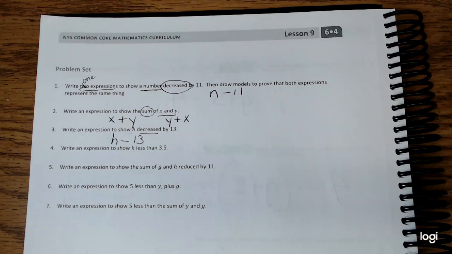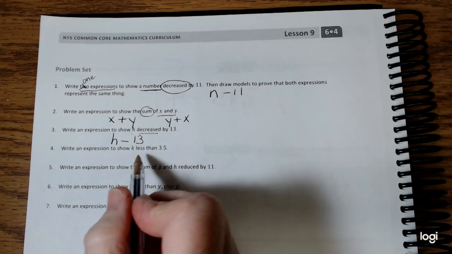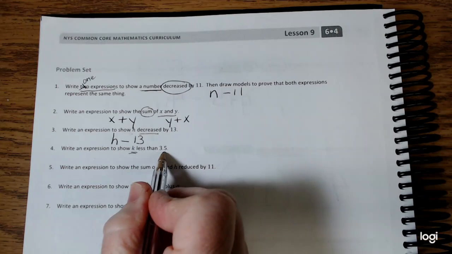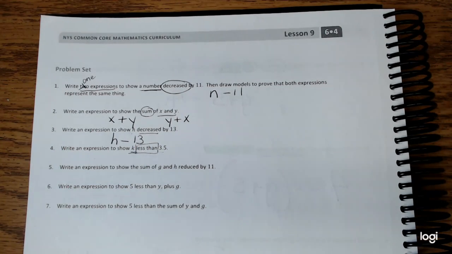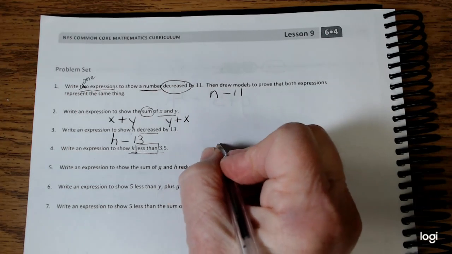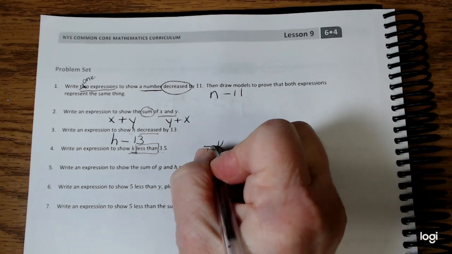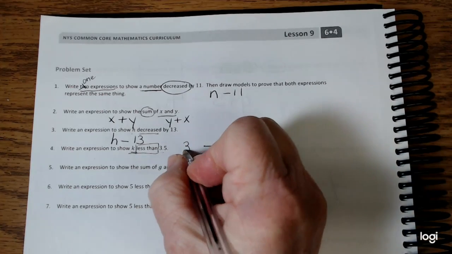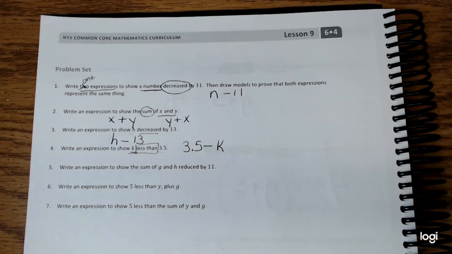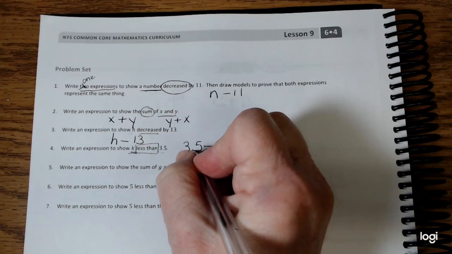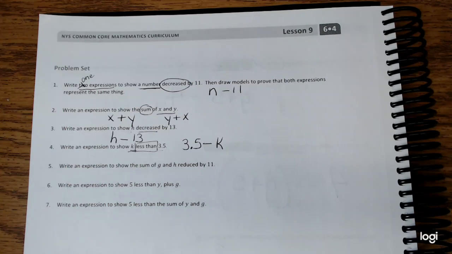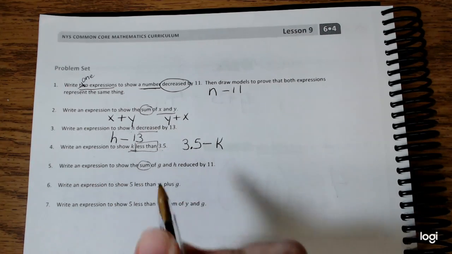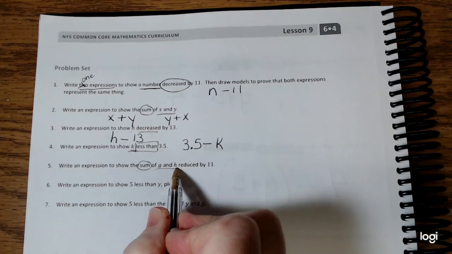Number 4. Write an expression to show k less than 3.5. This is the one that tricks a lot of us. K less than 3.5. That would be k is less than 3.5. So the problem actually is 3 5/10 subtract k.